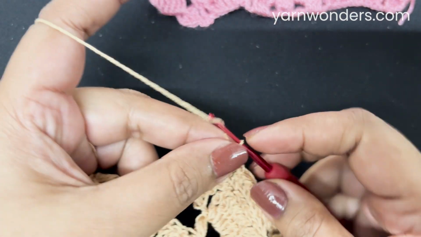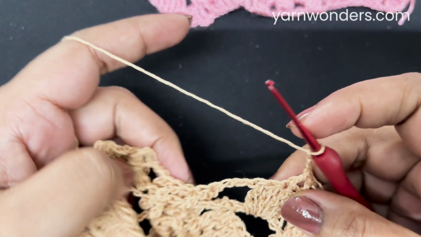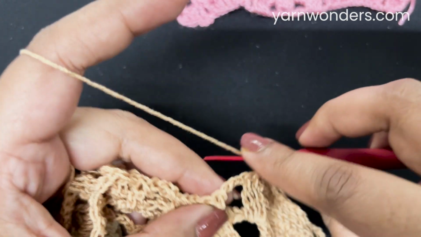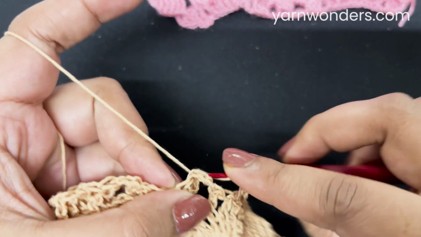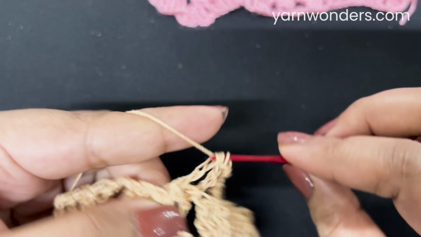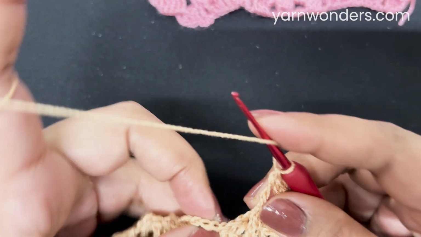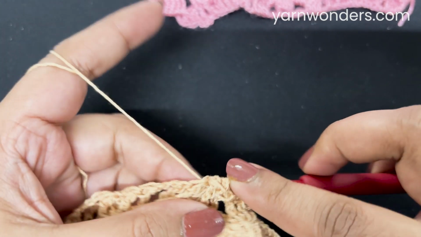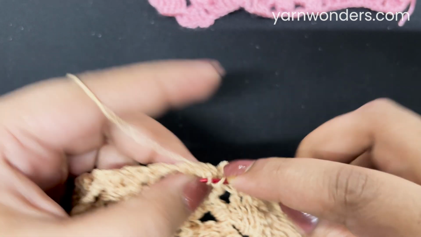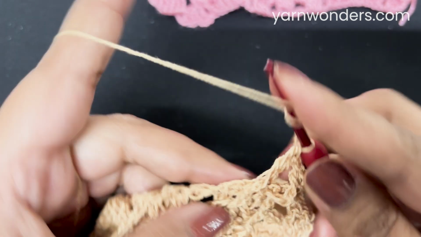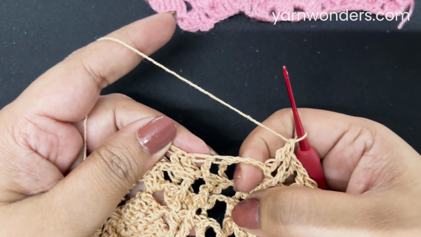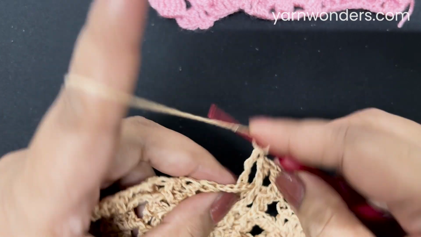Now chain 3, and you're going to start off your group of 5 stitches. Since it's an odd row, you start with the back post triple crochet. On top of the puff stitch, you make a back post triple crochet as well. Front post and back post. Now we are at the chain 3 between the 2 groups of 5 stitches.